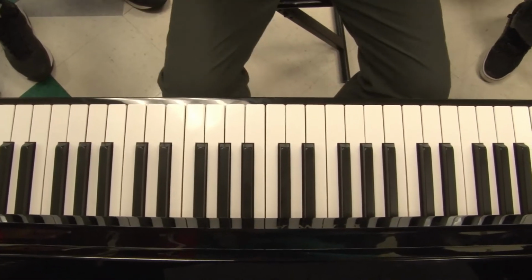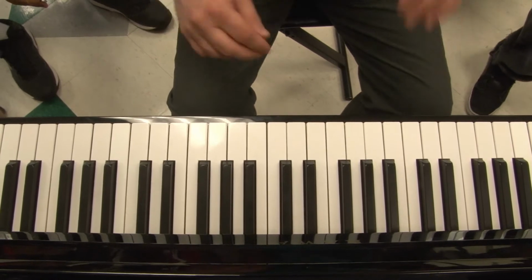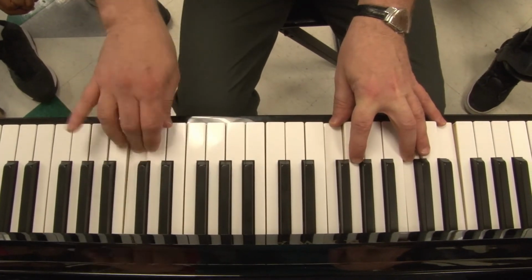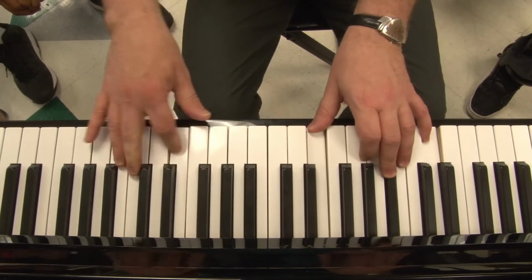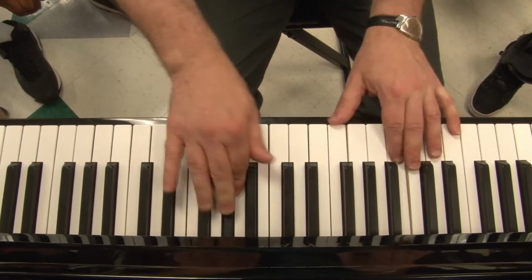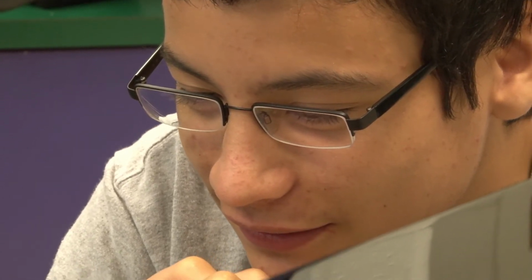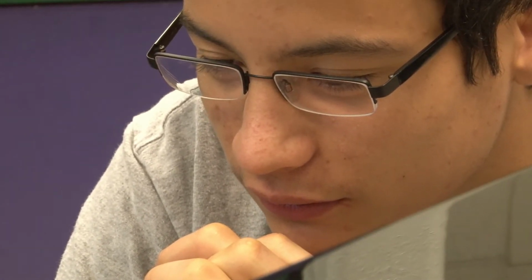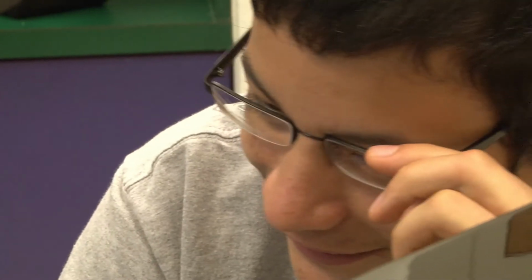So I might emphasize sharp 11s on all these chords. Emphasize the sharp 11.